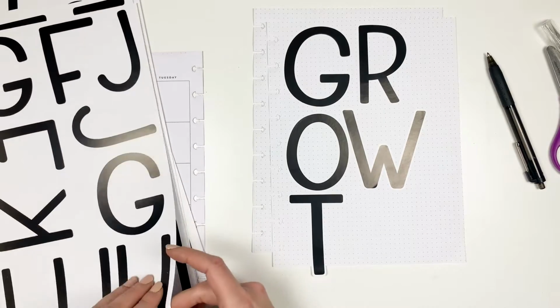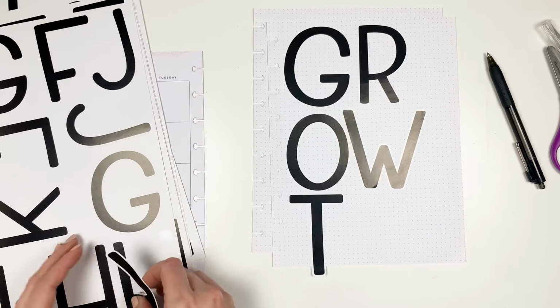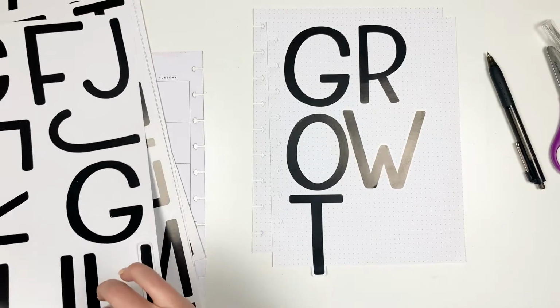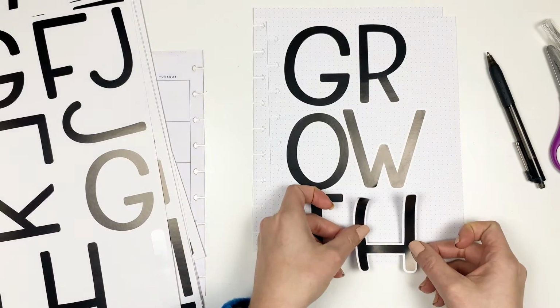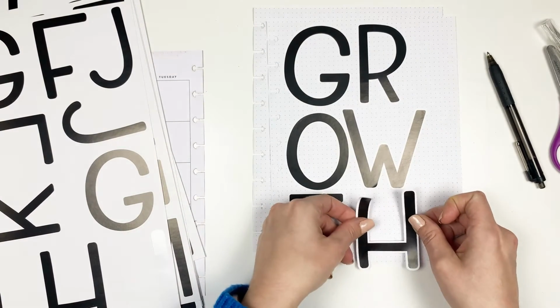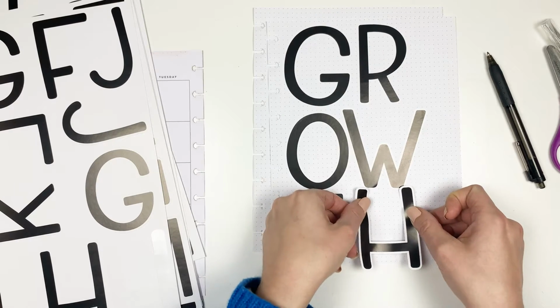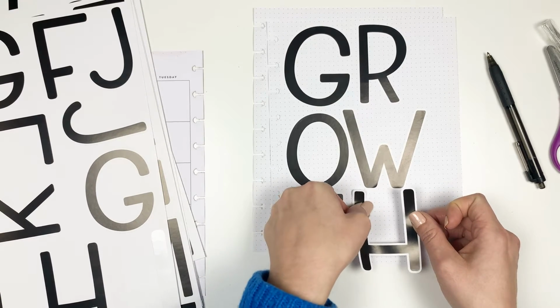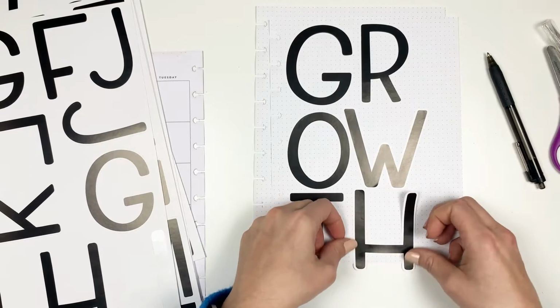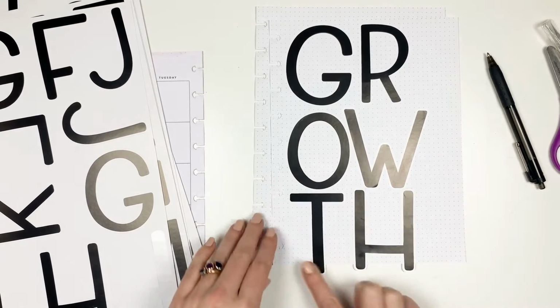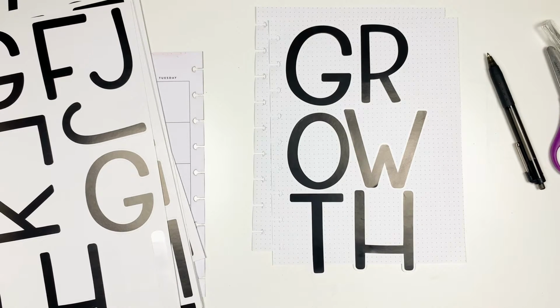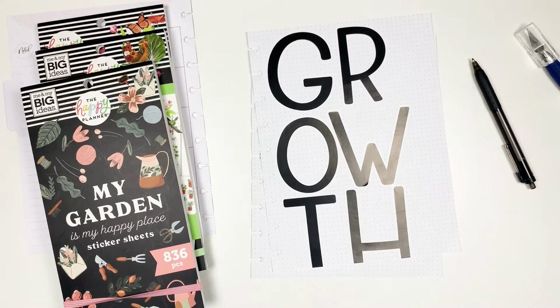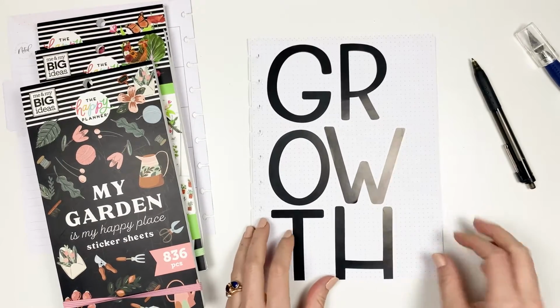The H, on the other hand, might be a little more problematic. Let's take a look. Because it has it like this. Let's bring it up as high as we can. All right, that'll work and I can cut that off. And once I've cleaned that up, then we'll come back and do some stickers on it. All right, all that's cleaned up and we are ready to decorate this page.